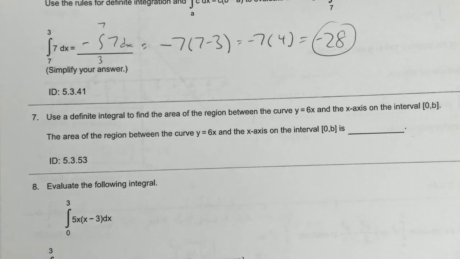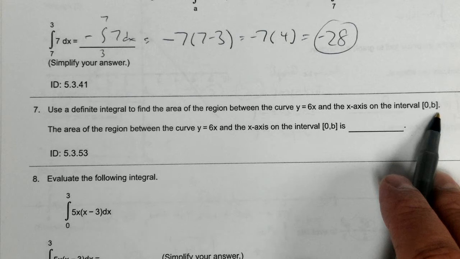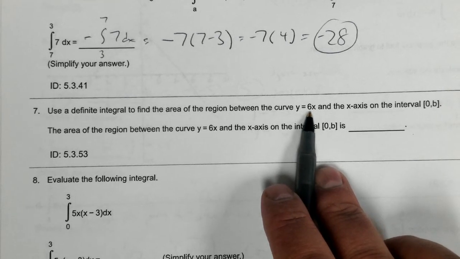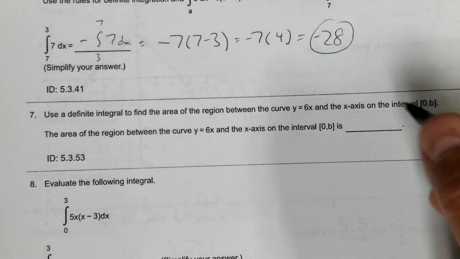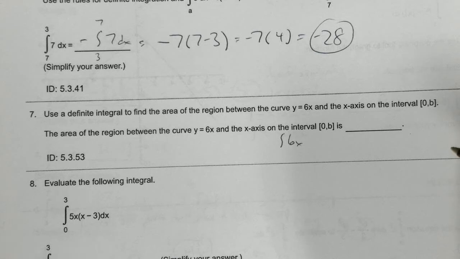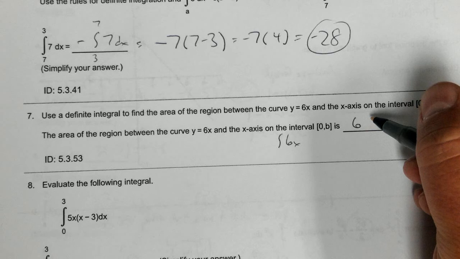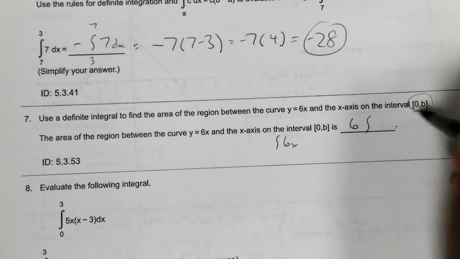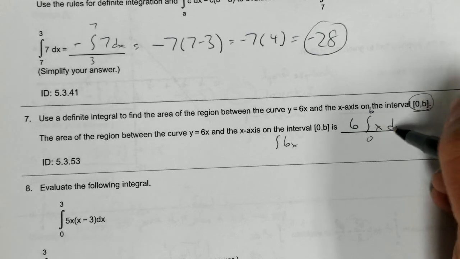Okay, and then on this one we're getting an area, and it's going from 0 to b, and you're using 6x. Okay, so if you're using 6, then you're going to do, basically think of it as the integral of 6x. And what we do is we put the 6 in front, and then we're going to go from 0 to b like this, and then put x dx.